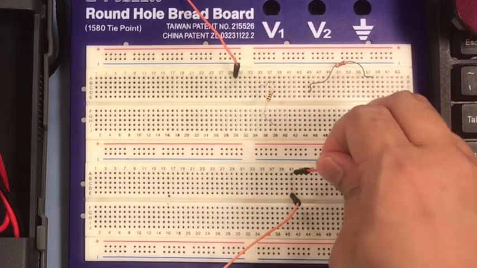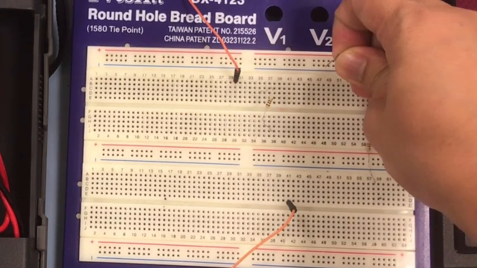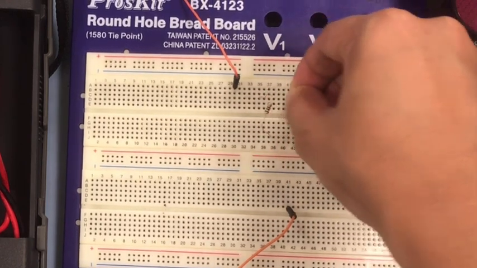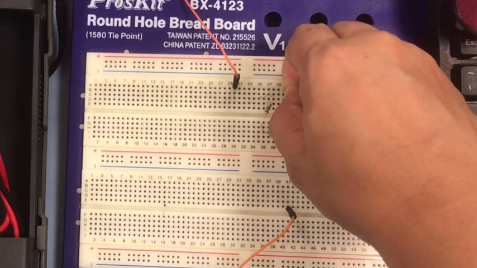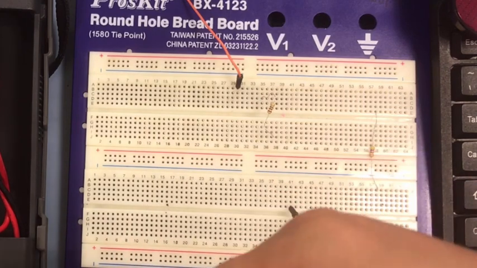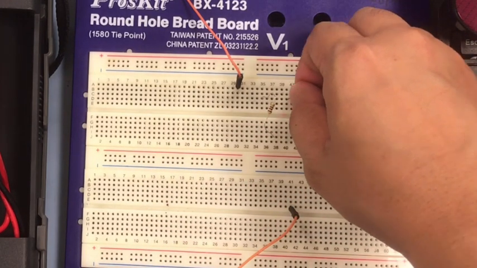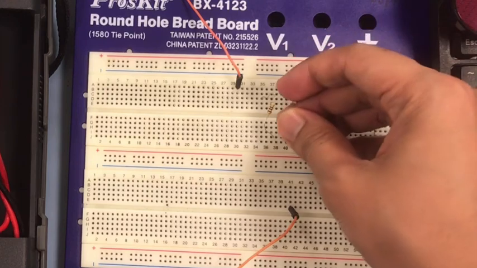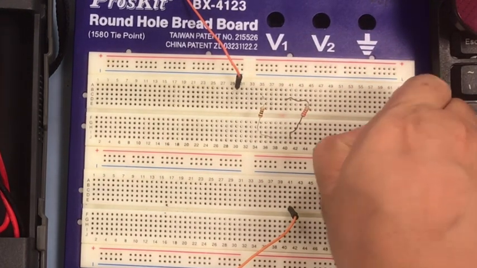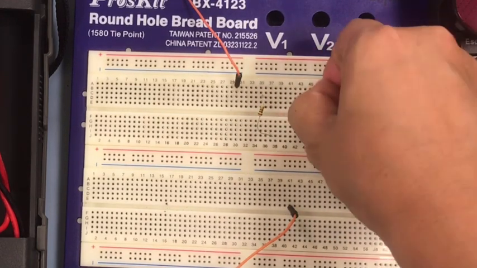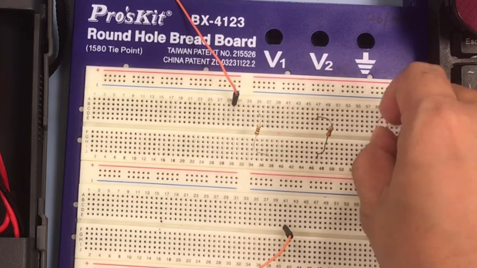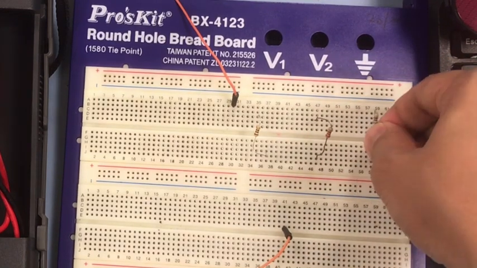And then 216.8 I put it here and here. Maybe I can put it a little bit far so it's easy for you to see. So this one I put here and here.